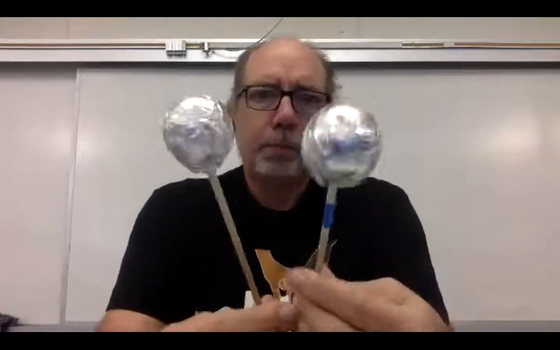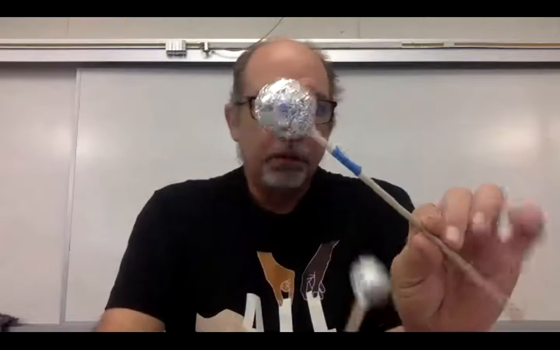Okay, so what I have here are 2 spheres. They're ping pong balls that are glued to a wood stick, and I covered the ping pong balls with foil, in case you care. One of them is banded with blue tape.